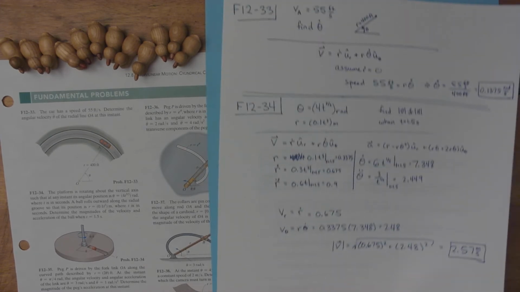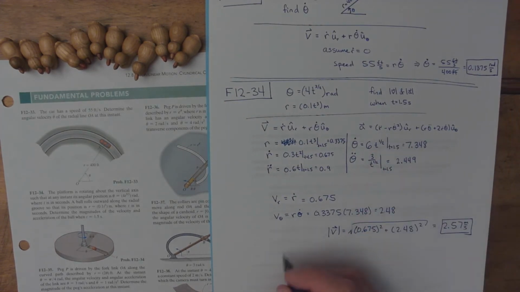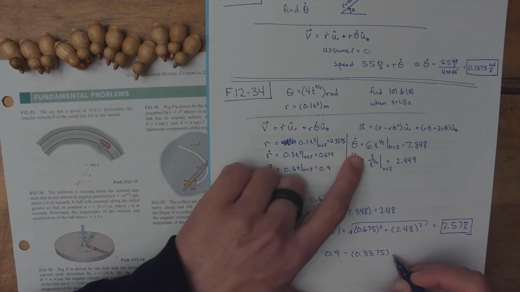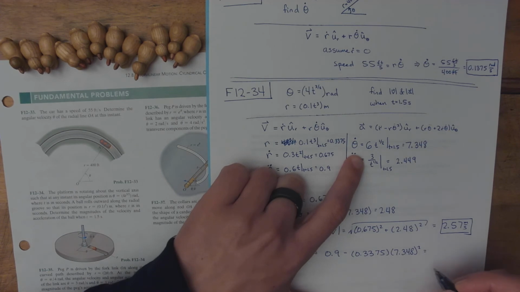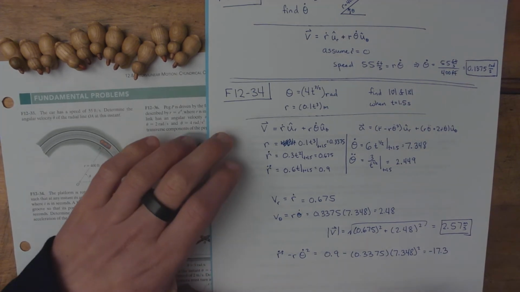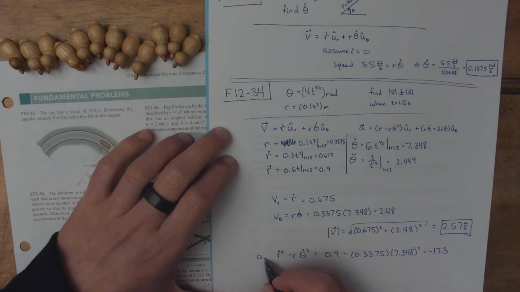For the acceleration, I need r double dot minus r times theta dot squared, so that's 0.9 minus r, which is 0.3375, times theta dot squared, so that's 7.348 squared, and that gives me negative 17.3. This was the radial component of the acceleration.